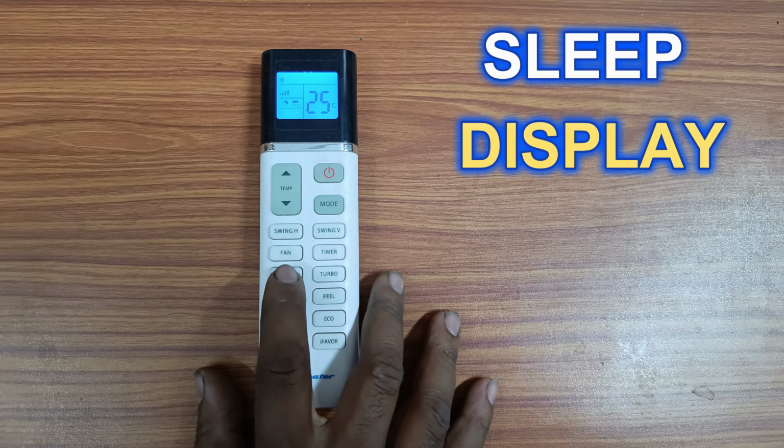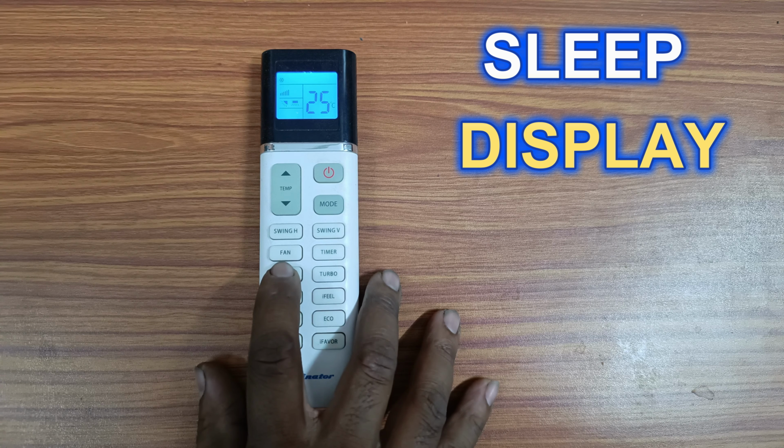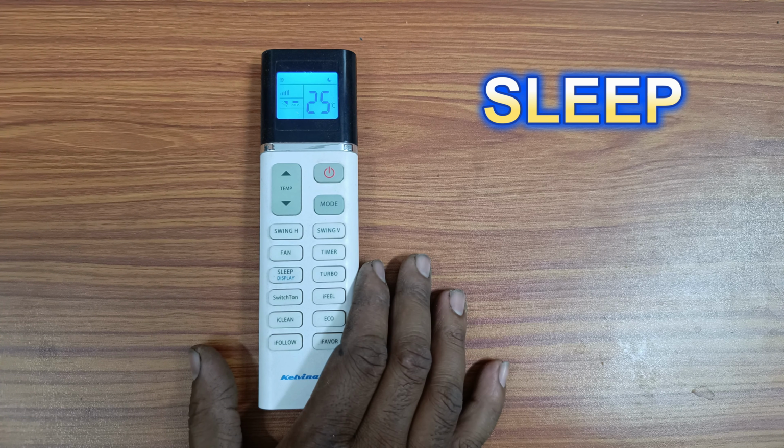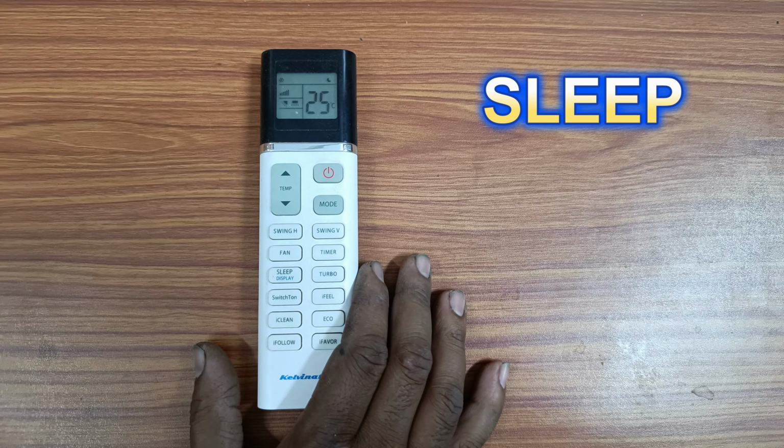The next button is sleep and display. Press this button once to turn on the sleep function. The sleep mode on Kelvinator Inverter AC gradually raises the temperature throughout the night so you can sleep comfortably. It is a low power mode that helps you save energy. The AC gradually raises the temperature by 0.5 to 1 degree Celsius per hour, up to a maximum of 3 degrees Celsius.